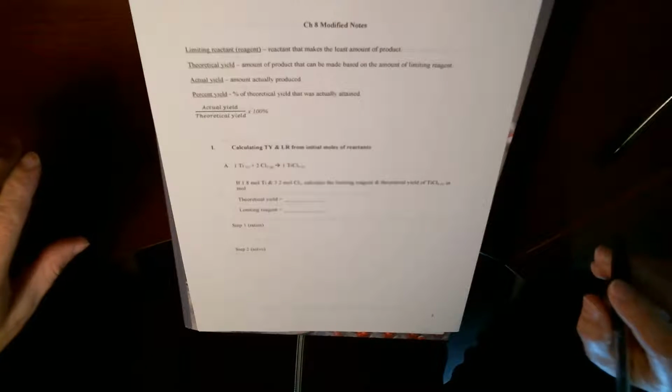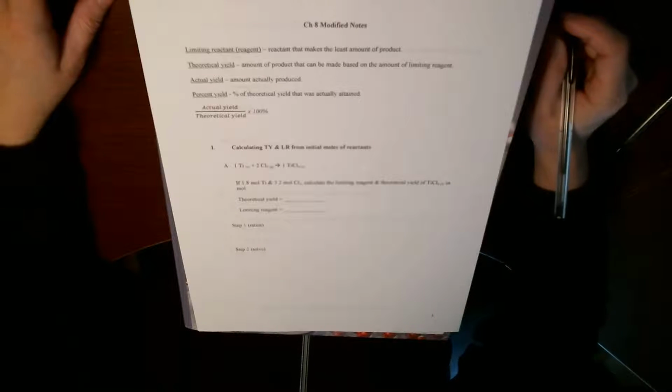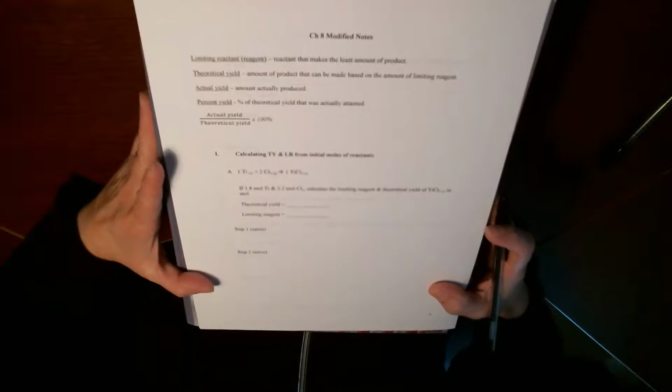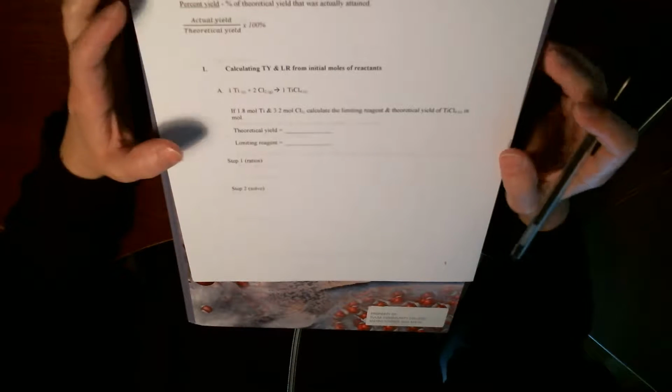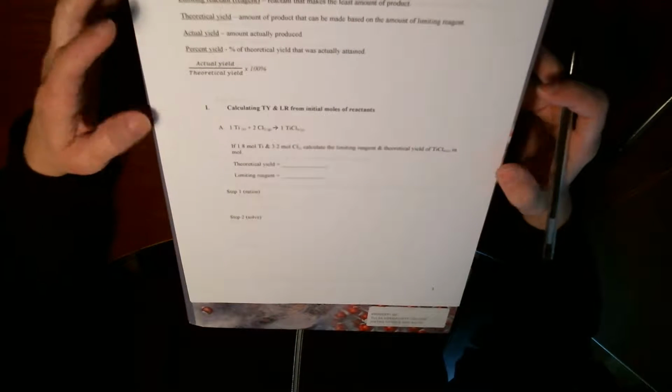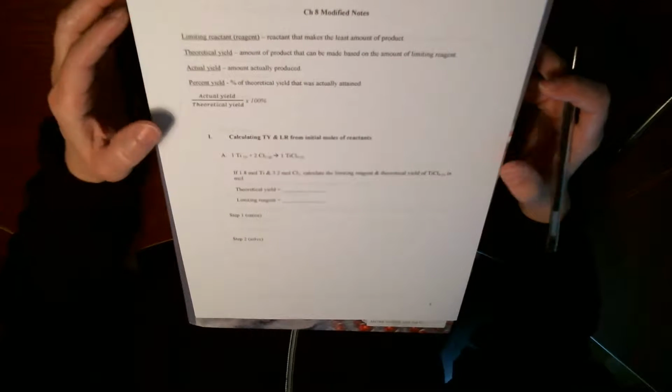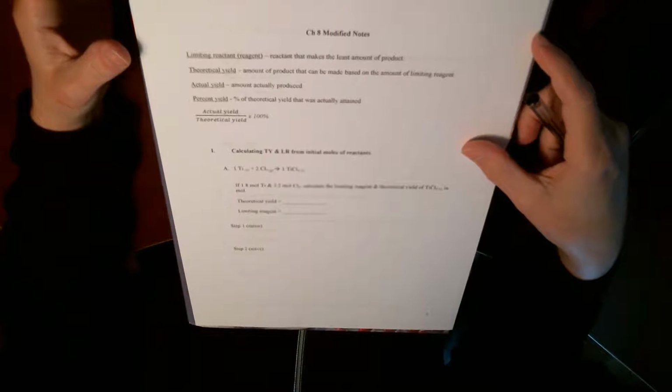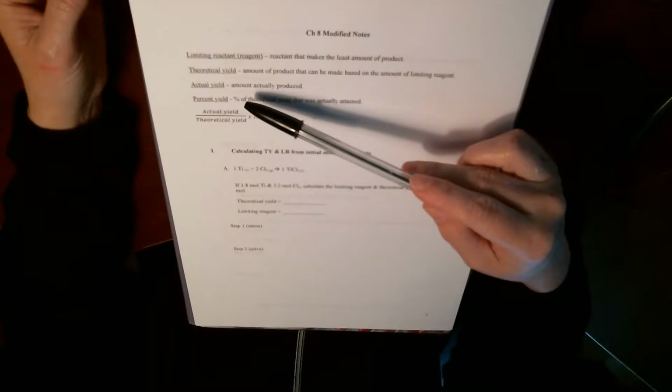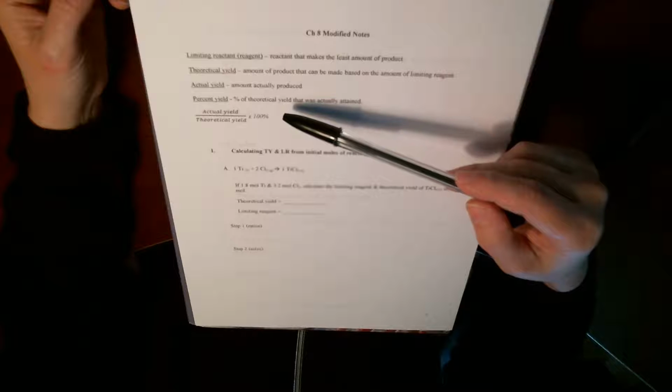Okay, so this is the Chapter 8 Modified Notes, and what I'll do is go through this, and you can follow along. So you've already actually done some of this in some of your previous labs. So basically, on the limiting reagent, theoretical yield, actual yield, percent yield, we've actually already done some of these. But we'll do some additional practice problems since you'll have a few of these on your test.